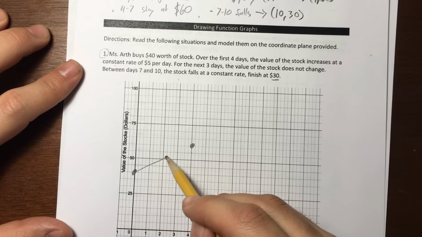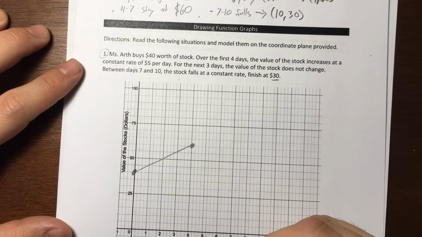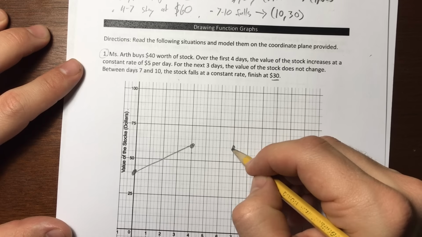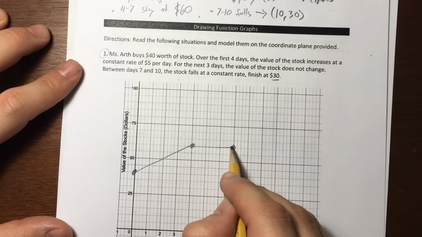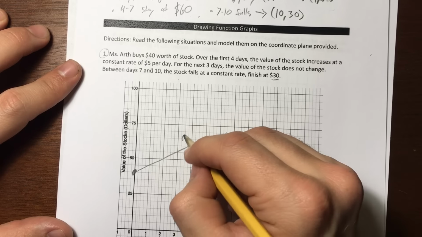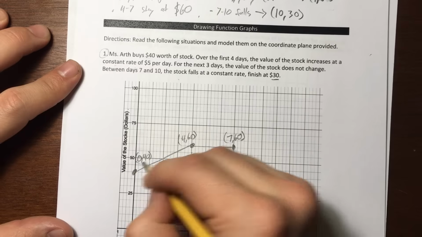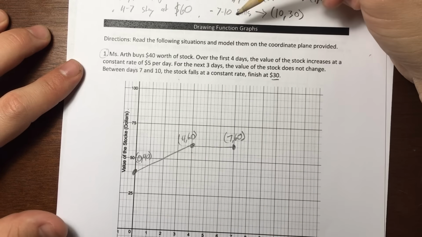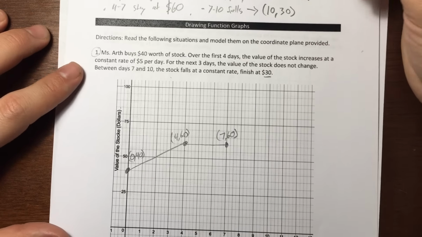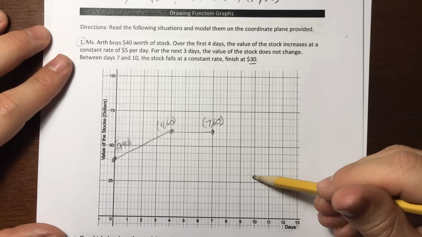We have this constant rate. And then over the next 3 days, we stay at $60, taking us to this coordinate point, (7, 60). So we have (4, 60) and (0, 40). And then for days 7 through 10, we fall at a constant rate ending at (10, 30).